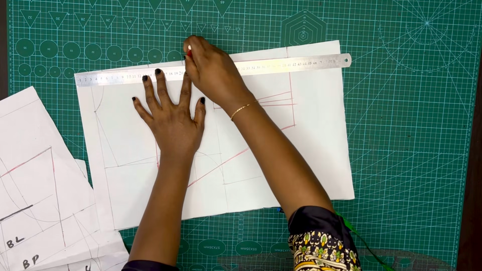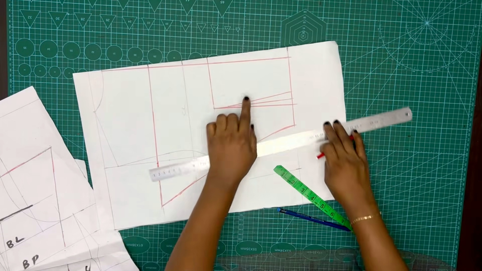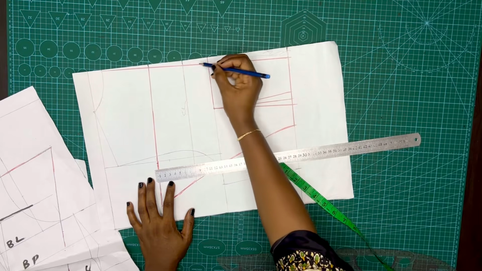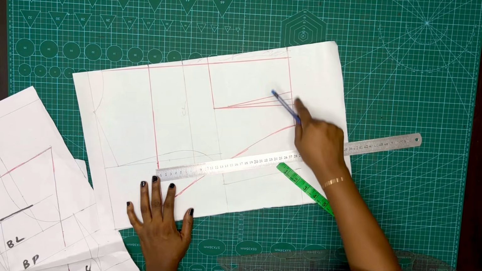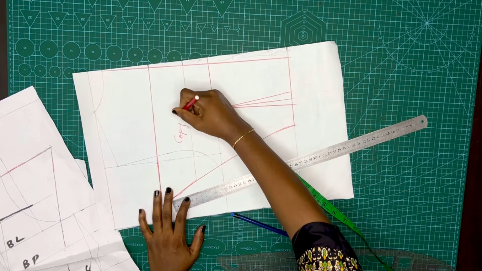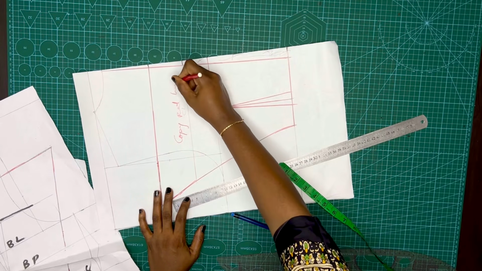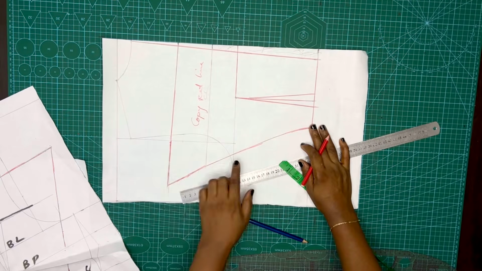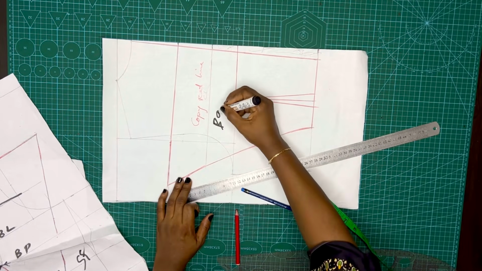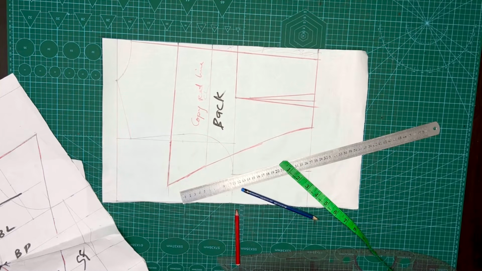So I went ahead to outline, which we no longer need this part of it again. So what we do now is to copy, but make sure you copy the red line. So you copy it like this, which I will go ahead to do. Always label your pattern. This is the back.